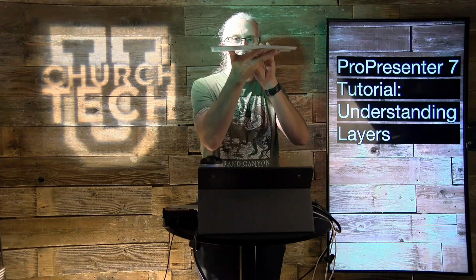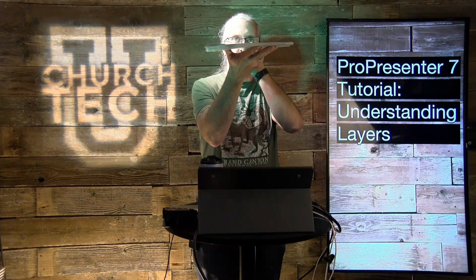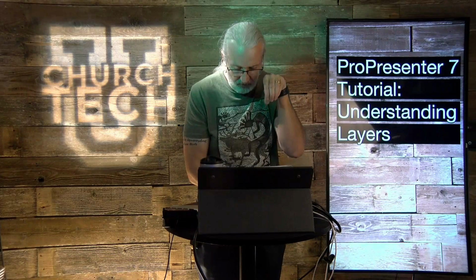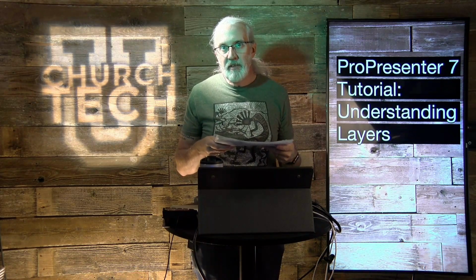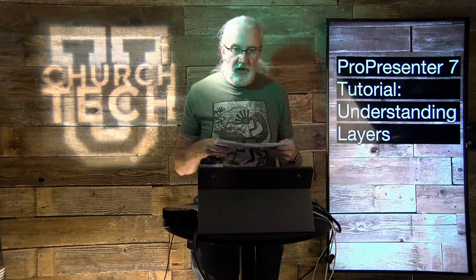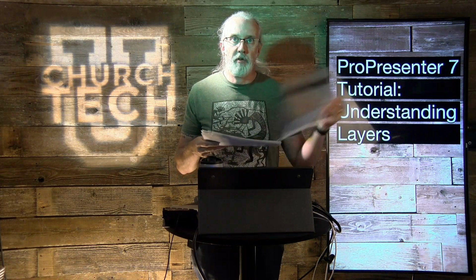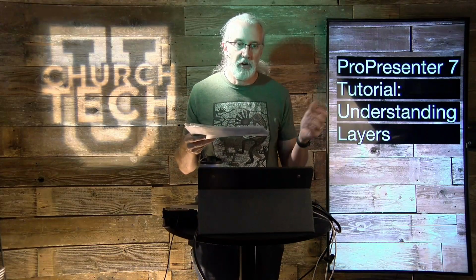As you're looking at ProPresenter, you're looking at them from the side, but what shows up on the screen is as if you're looking at them top down. Each layer is unaffected by the layers above it and below it. So if at any time I want to remove the masks layer, I can do that.